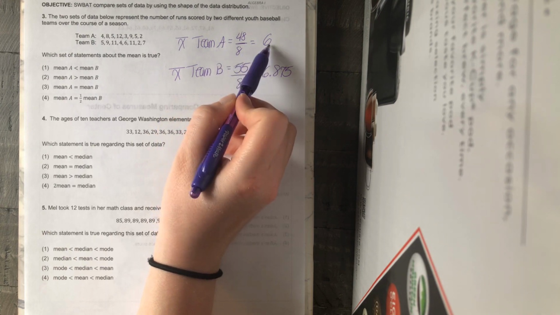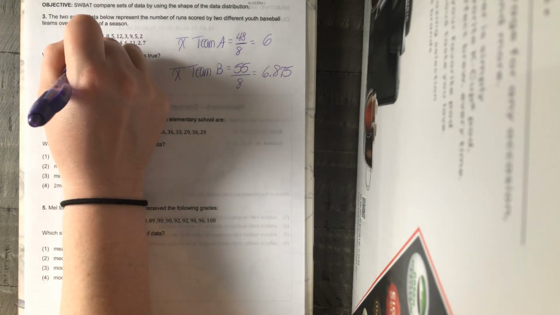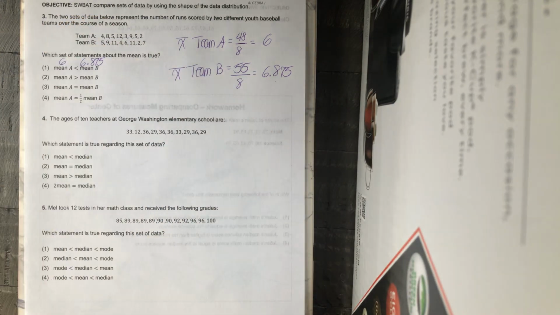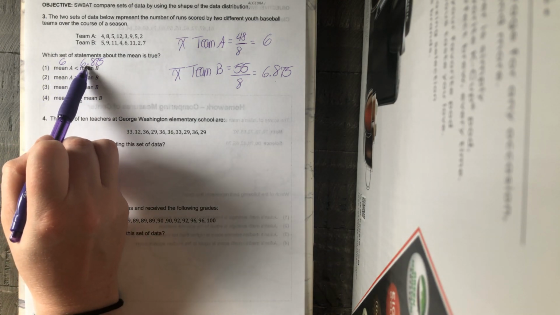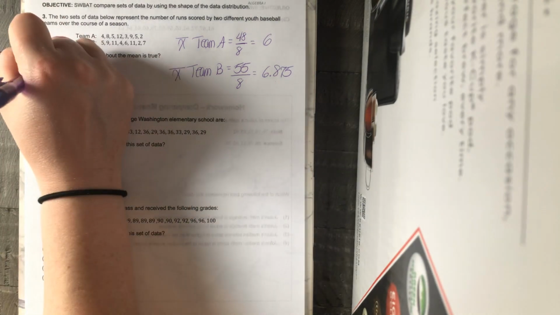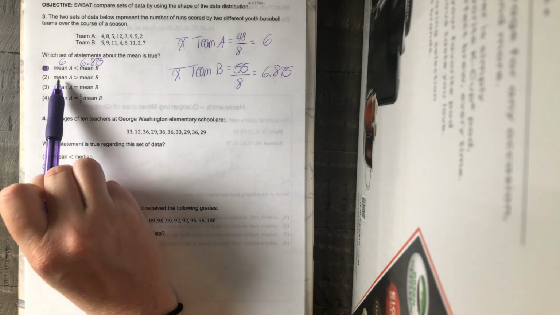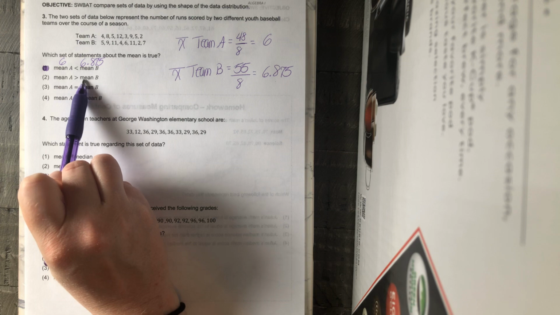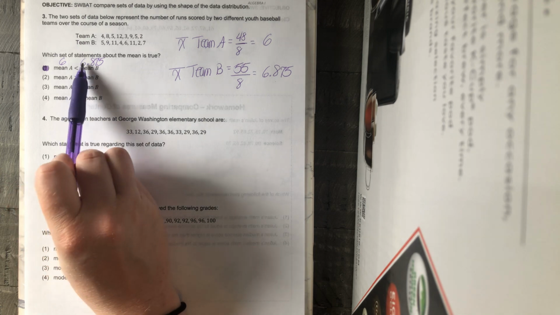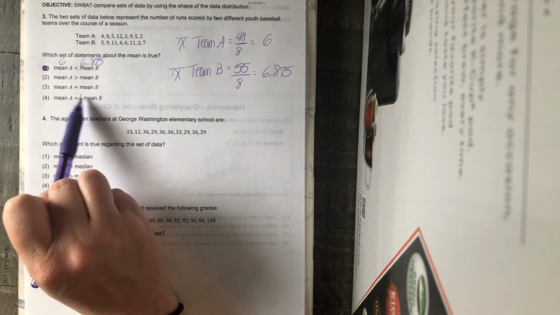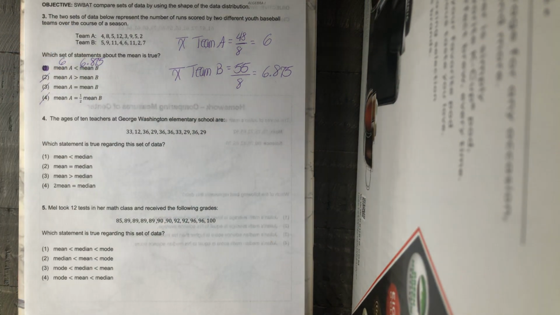And now I'm going to just plug it in and find my answer. So I know that team A has a mean of 6, and team B has a mean of 6.875. And now I'm going to read them through. So is 6 less than 6.875? It absolutely is. So it just so happens choice 1 was the answer. All right, but we can always check the others. 6 is not more than 6.875. Those values are definitely not equal. And if I take half of 6, I get 3. So 6 and 3 are definitely not the same as well. So I know none of these were correct. Has to be choice 1.